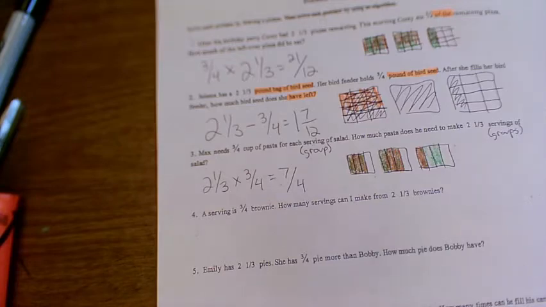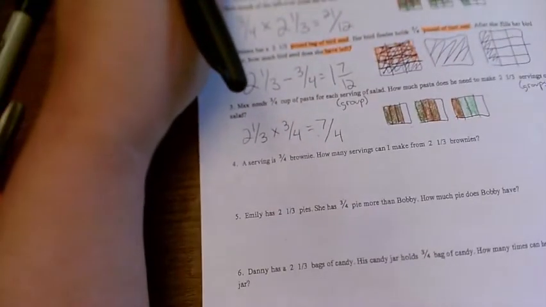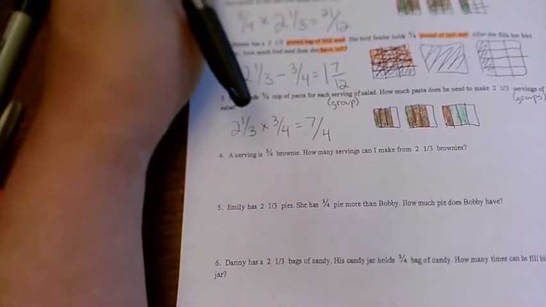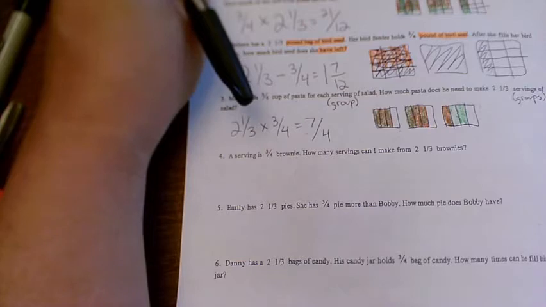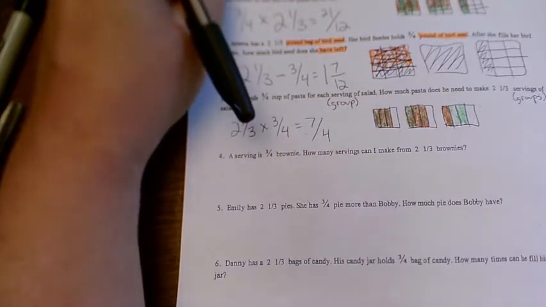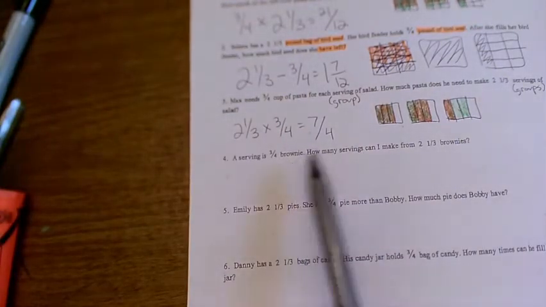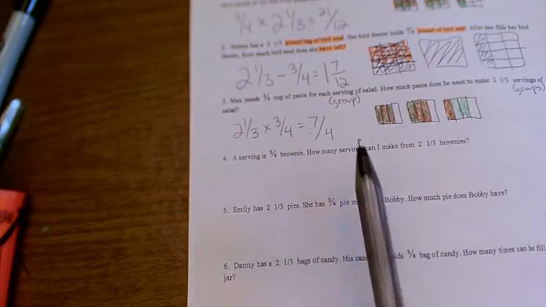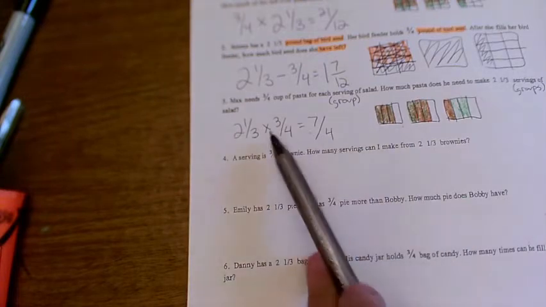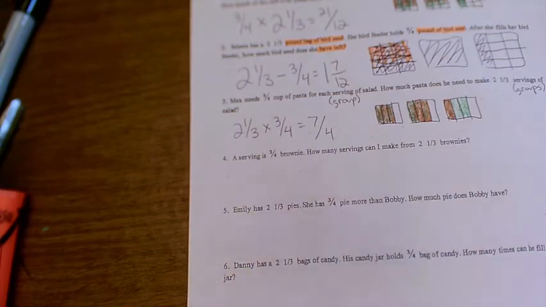Okay. All right. Number 4. A serving is 3/4 of a brownie. So how many servings can be made from 2 1/3 brownies? All right, so this one again has brownies and servings. So again, is it like the last one? Are we trying to make groups of a particular size?